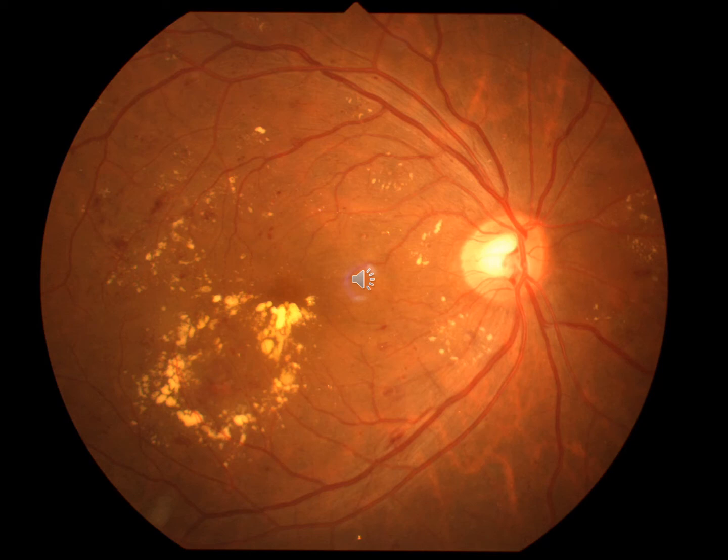Some هو طبعا localized as a circinate, نسميه circular localized هذا exudation نسميه circinate lesion, و other hard exudate deposit here and there within the macula. This is a background diabetic retinopathy, but here the exudation involves the macula and very close to the fovea. As you see, I will explain to you the treatment later on in the following slide.